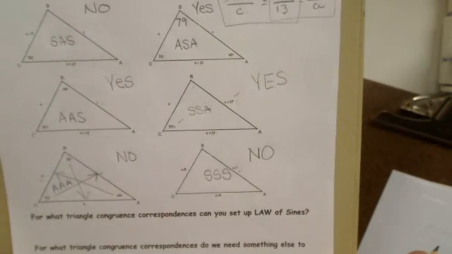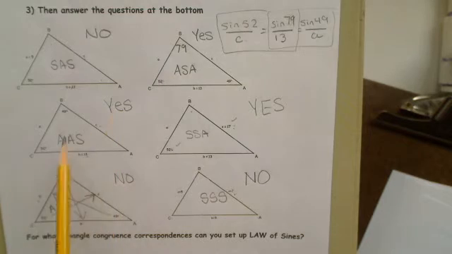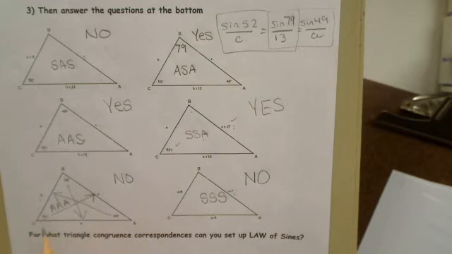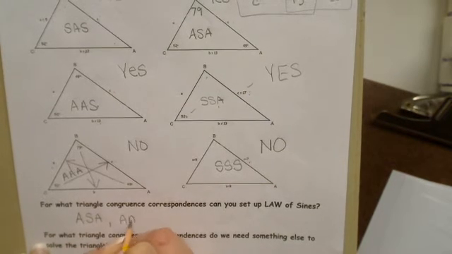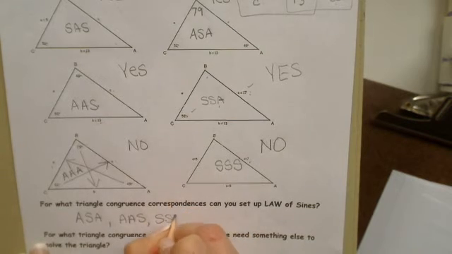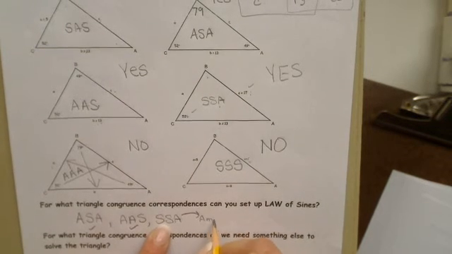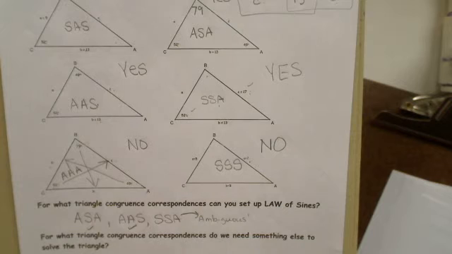So we kind of can summarize here. All right, so did you get all those done? We see that for ASA, AAS, and SSA, we can use law of sines. For what triangle congruence correspondences can you set up a law of sines? All right, we can set it up for angle side angle, for angle angle side, and for side side angle. These two are clear and easy and get us an answer. This one, we're going to learn we have to deal with some ambiguousness, which we will do when we return to school the next day we are here.